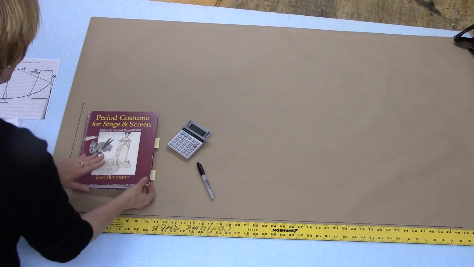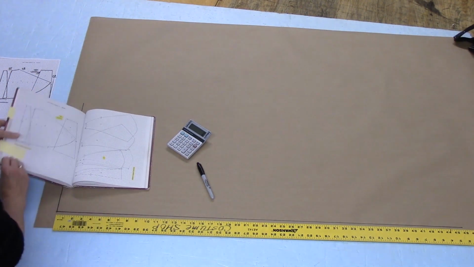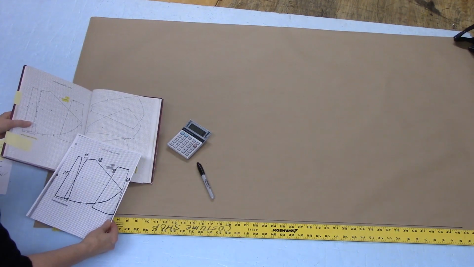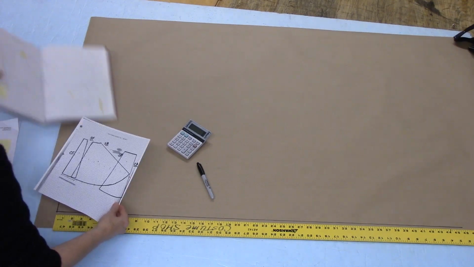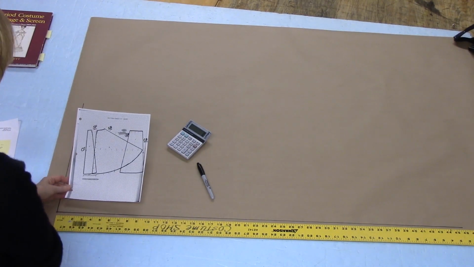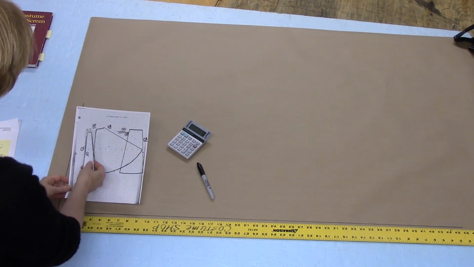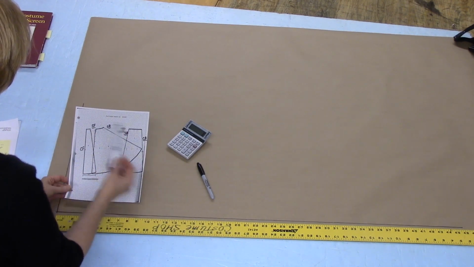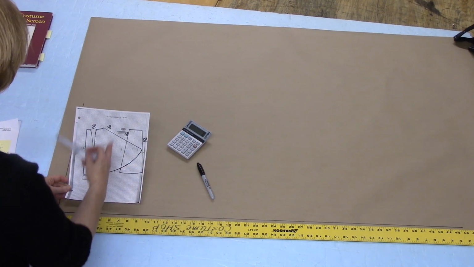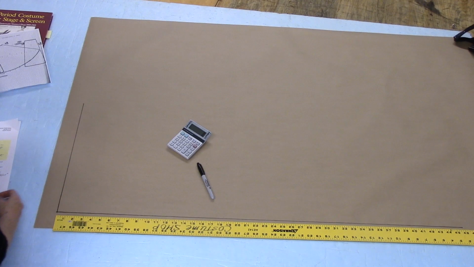When you're using the radial projection method, what I do is I make a copy of the page in the book that I want to replicate, keeping my book safe. Then I can cut the pattern piece out of the copy that I want to use. I've darkened these lines with marker so that you can see them more easily.